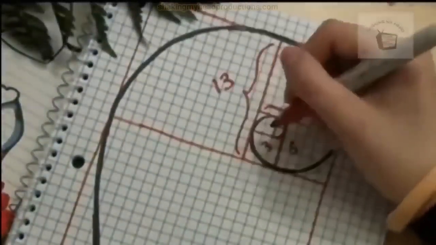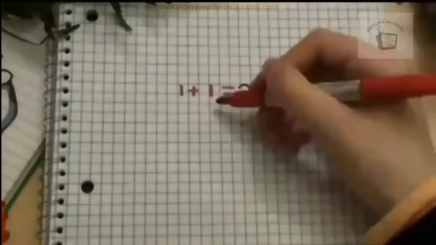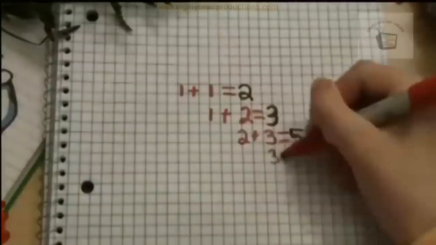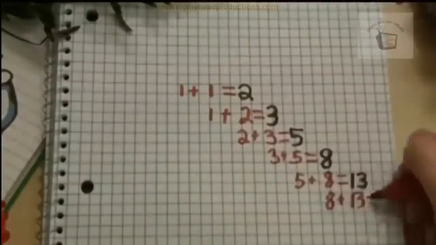Look familiar? 8 and 13 are both numbers in the Fibonacci series. That's the one where you start by adding 1 and 1 to get 2, then 1 and 2 to get 3, 2 and 3 to get 5, 3 plus 5 is 8, 5 plus 8 is 13, and so on.